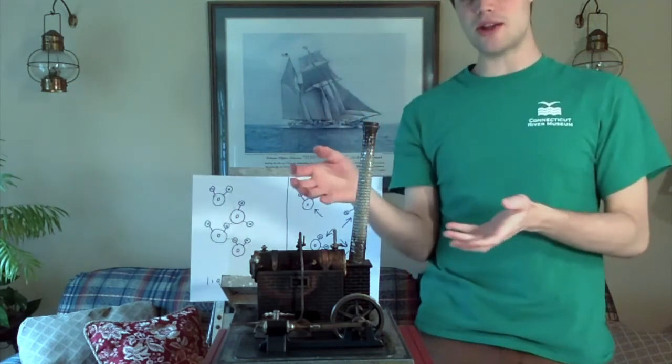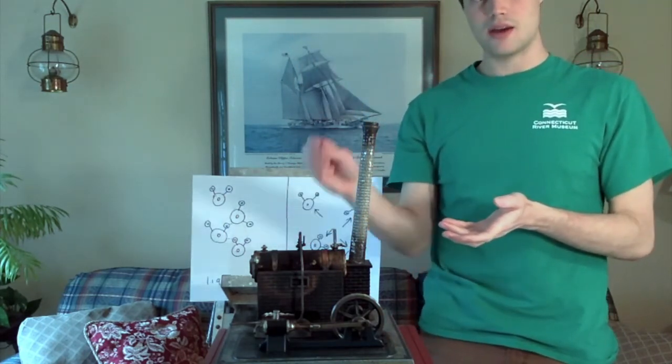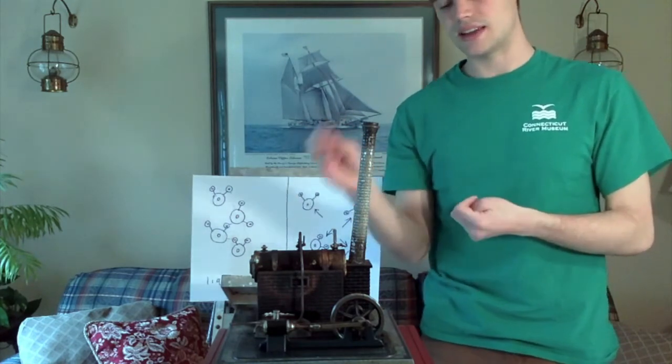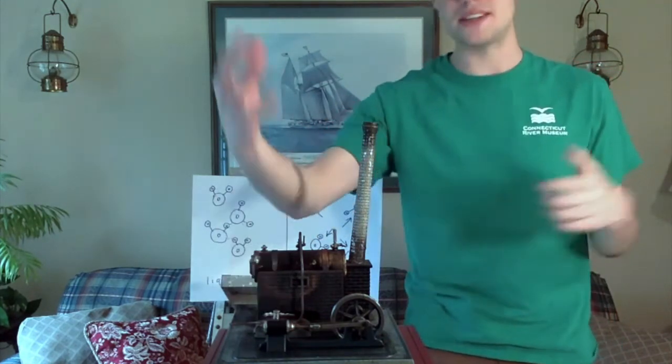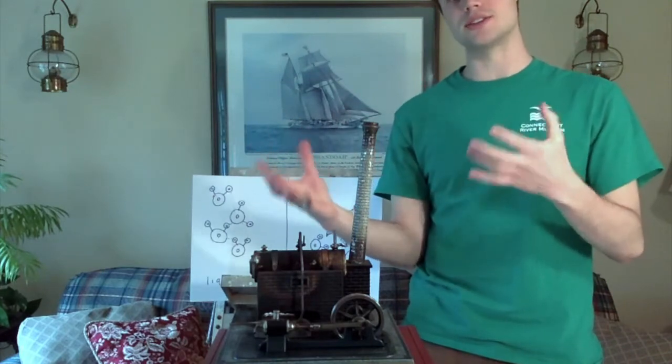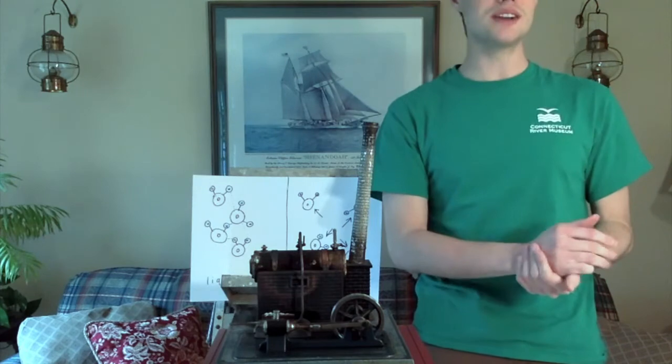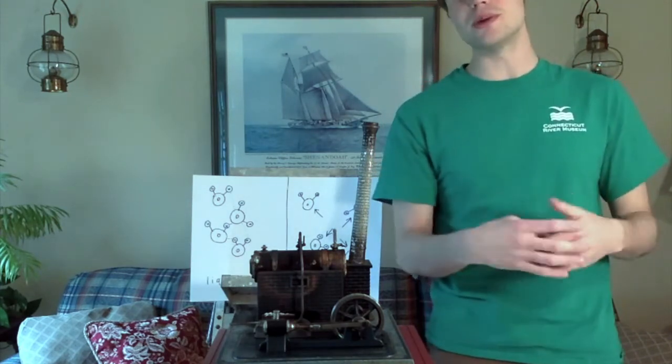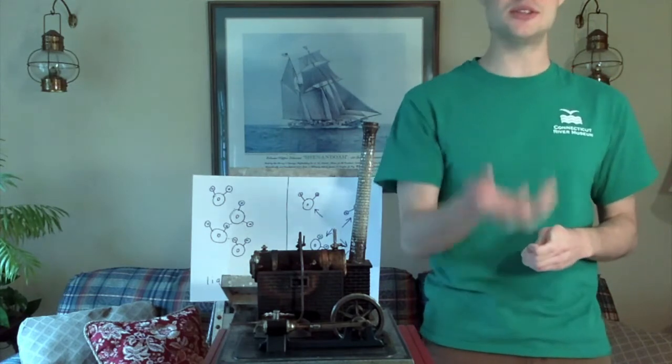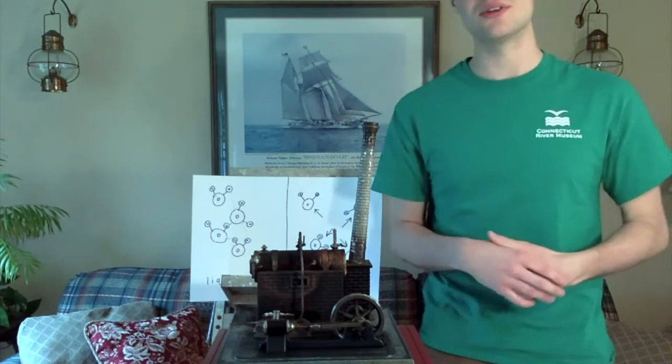And in our steam engine here, we captured that pressurized, rising gas to push this piston. That's the work that we were trying to do. In the water cycle, the work that's being done is literally the movement of water up into the atmosphere and then from place to place across the Earth.